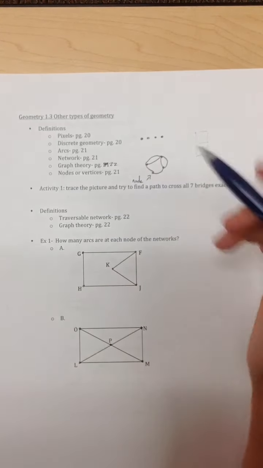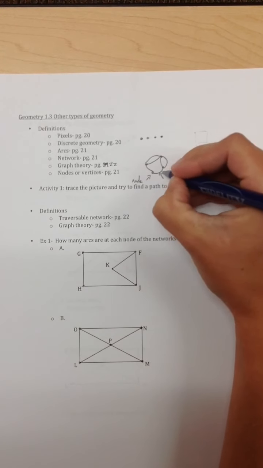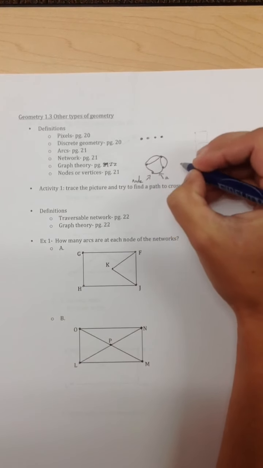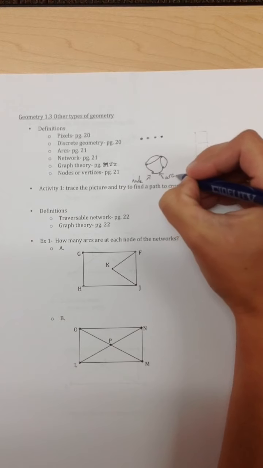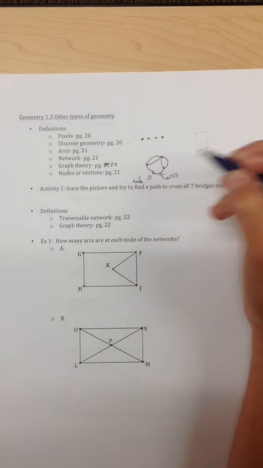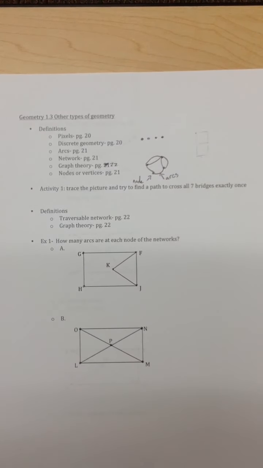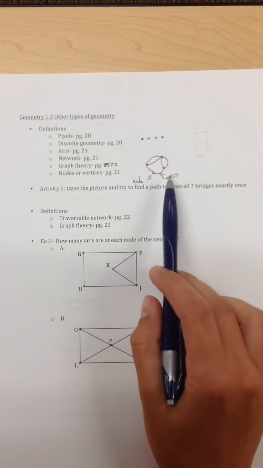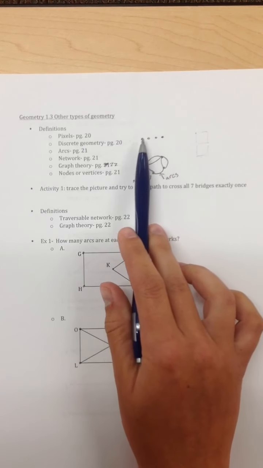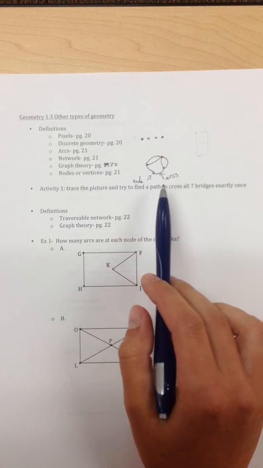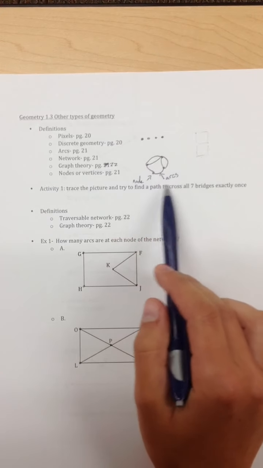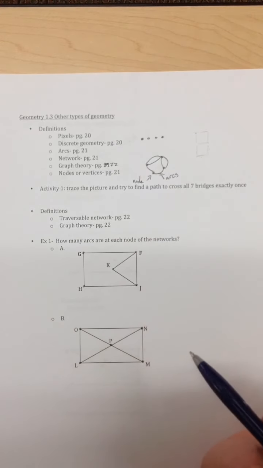So each of those little points there is a node, and then each of the curved lines, and they could be straight lines as well, those are called arcs. Okay, so nodes and arcs. And that whole geometry together is graph theory. So discrete geometry is a bunch of dots making a shape, and graph theory is where you have nodes and arcs connecting those nodes.